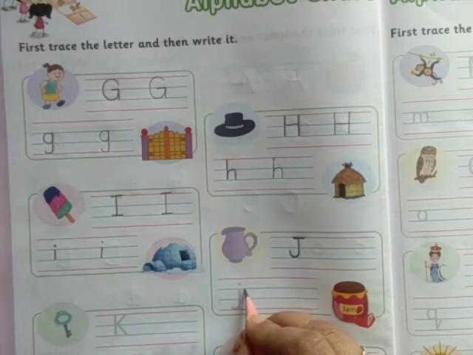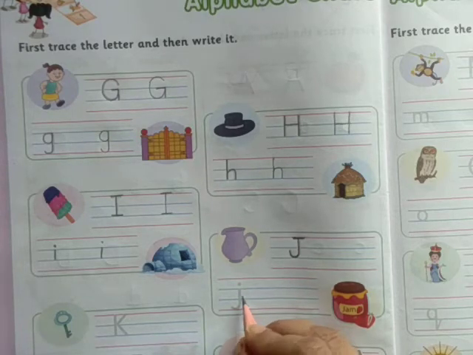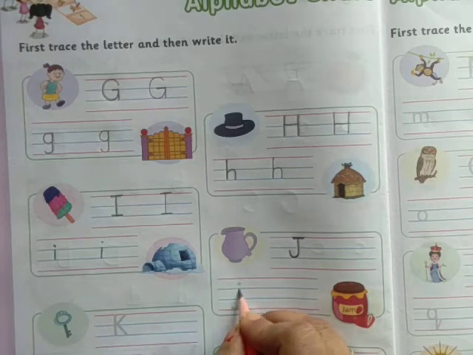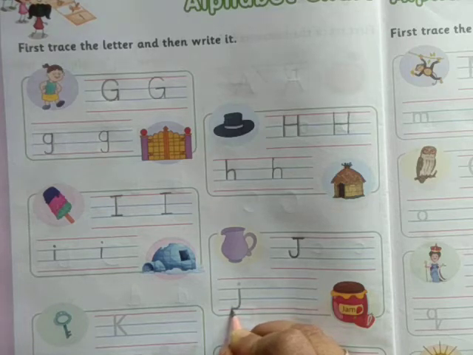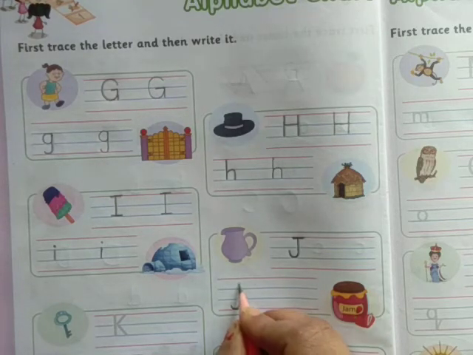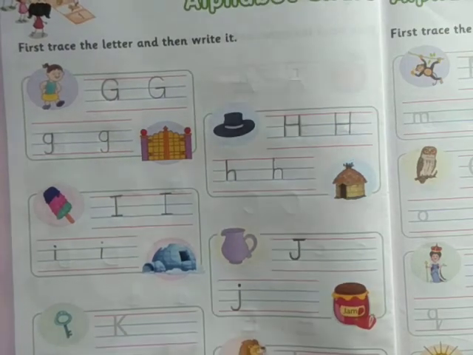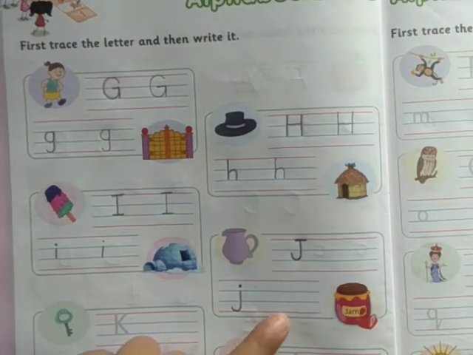Likewise, you have to use the second, third and fourth lines for writing small letter J, and it again will go like standing and a little curve here with a dot. This is capital letter J, small letter J.